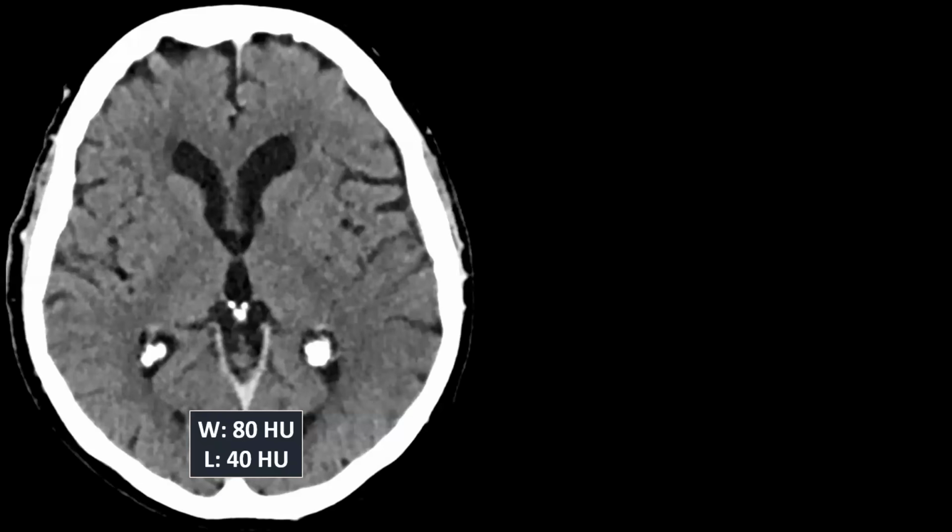frontal bone. Another window that you should use, but is not automatically generated, you have to create it yourself by using your mouse and windowing the image, is the so-called stroke window. And what's a stroke window? Well, it's basically windowing your image in such a way that you generate a lot of contrast between gray and white matter.